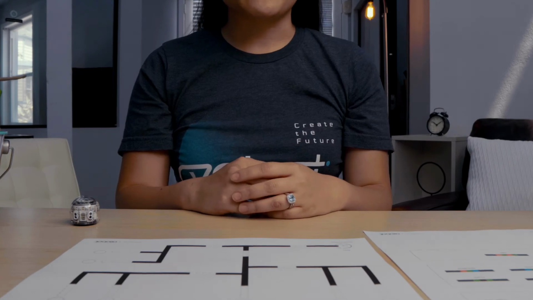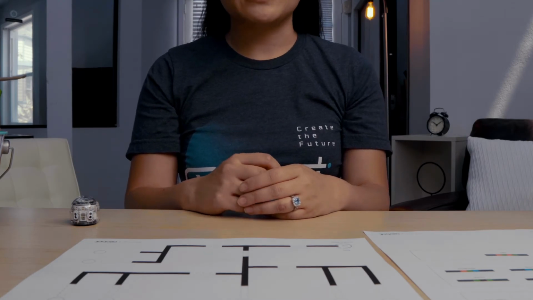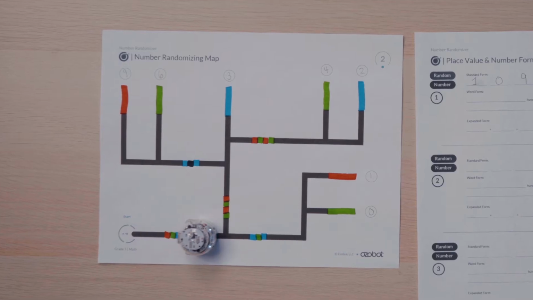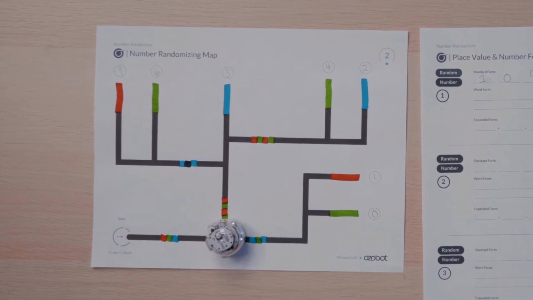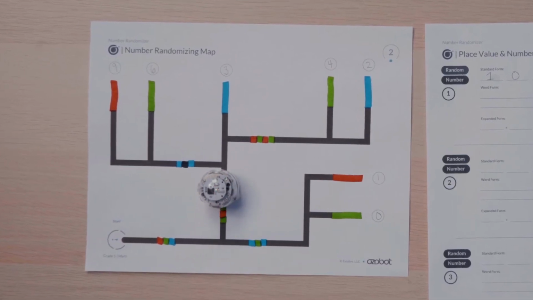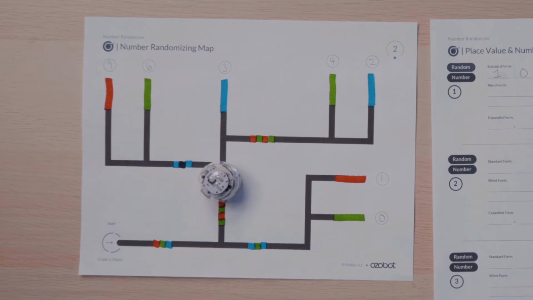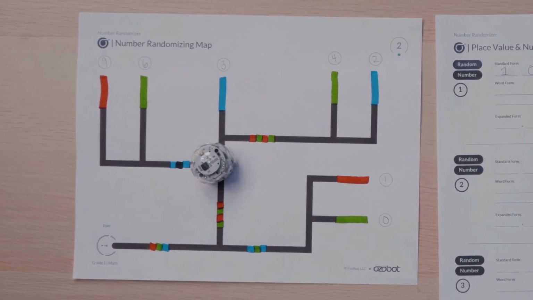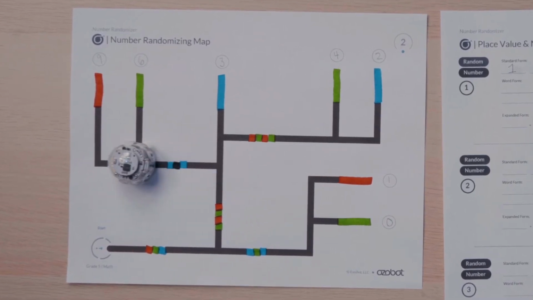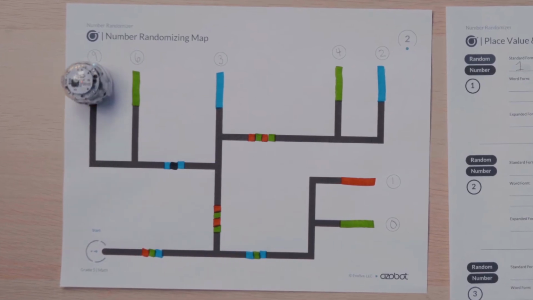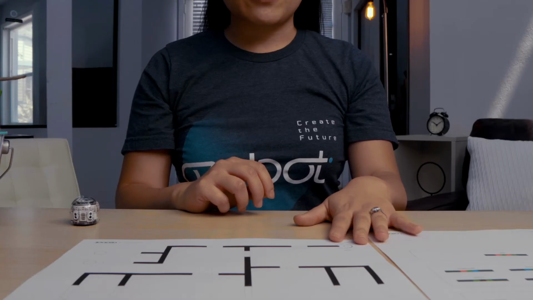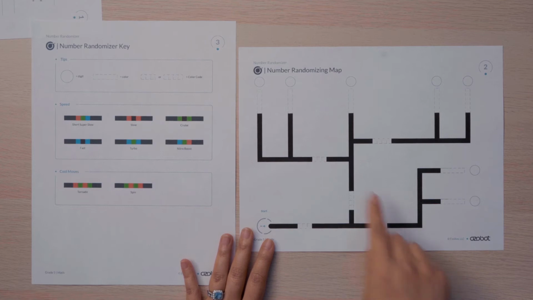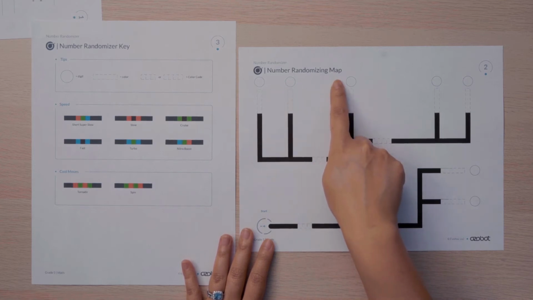Today, your bot is going to help you practice reading and writing decimal numbers. You are going to make a number randomizer by adding color codes to the multiple pathways that lead your bot to a different digit. You will use the digits Ozobot gives you to make a decimal number to the thousandths. Let's get started. You will need the number randomizing map.